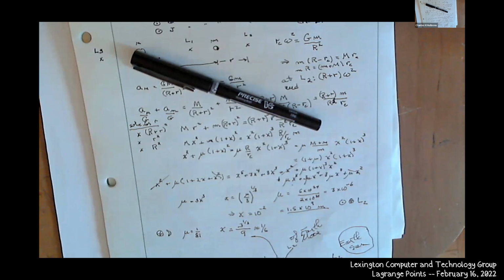If you think in terms of the accelerations, imagine you push the thing out a little bit, then the acceleration that's making the thing go in a circle will diminish, so that there's not enough centripetal acceleration for it to keep up, and it will lag behind.